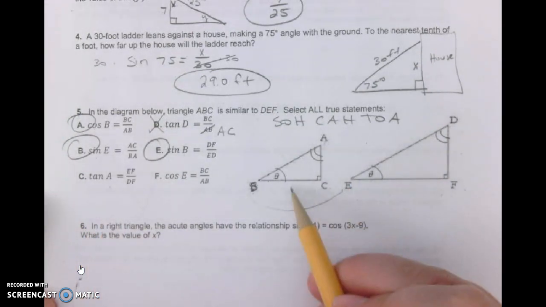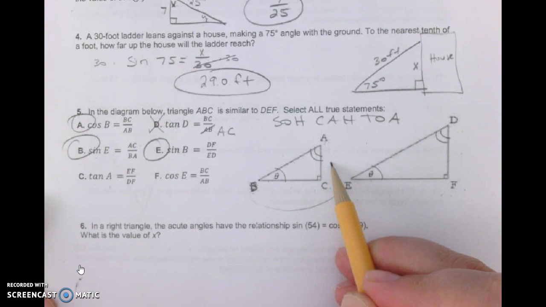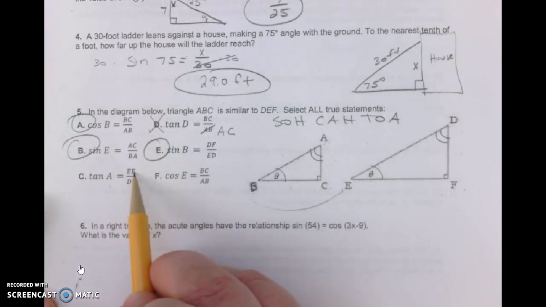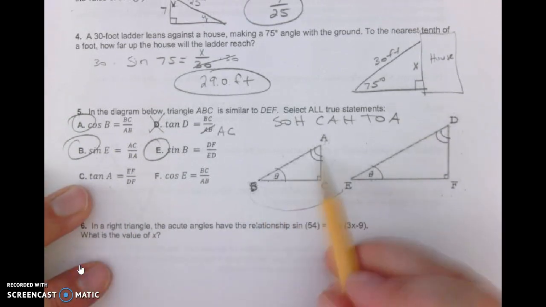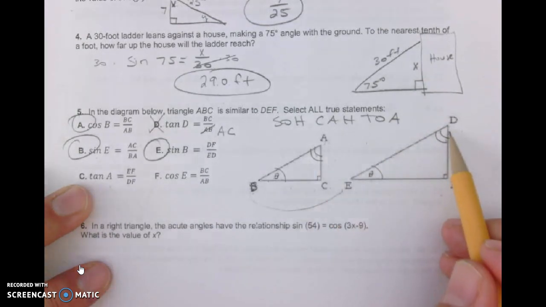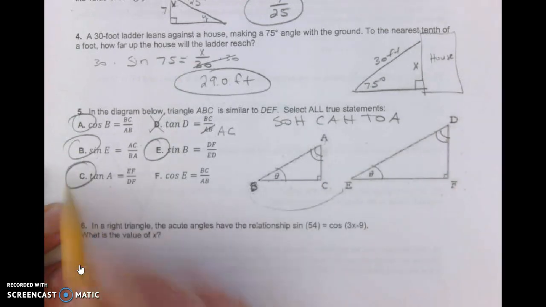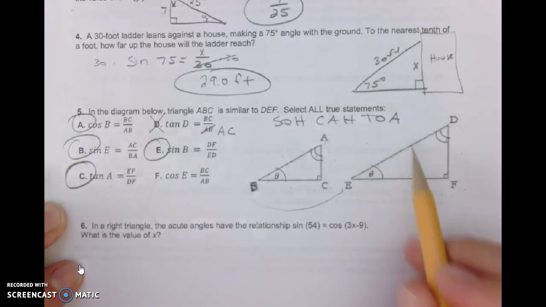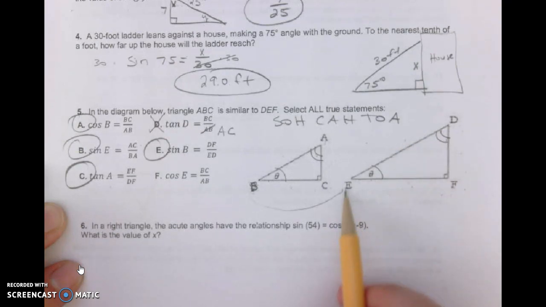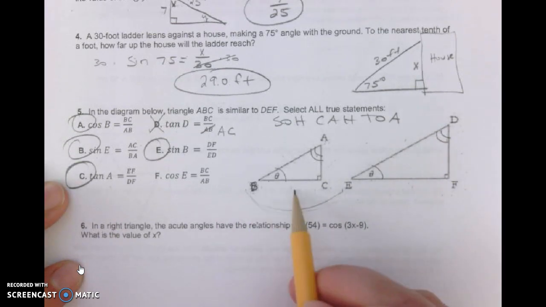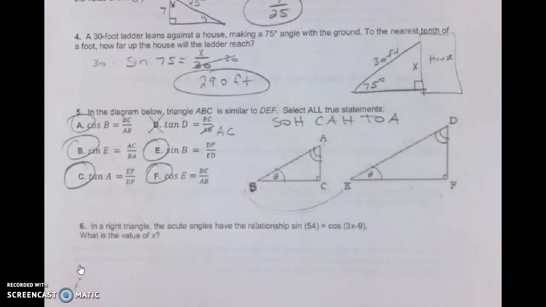Tangent A is opposite over adjacent, so that would be BC over AC, but they're giving me letters from the other triangle, so I need to go tangent A is equal to tangent of D because these are congruent angles. So tangent D would be EF over DF. Checks out. And then finally, cosine E is equal to adjacent over hypotenuse, but they're giving me the letters from the other triangle, so I have to go back to its congruent angle, which is B. E and B are congruent, so adjacent would be BC, hypotenuse is AB. That checks out as well. So 5 out of those 6 statements are true.